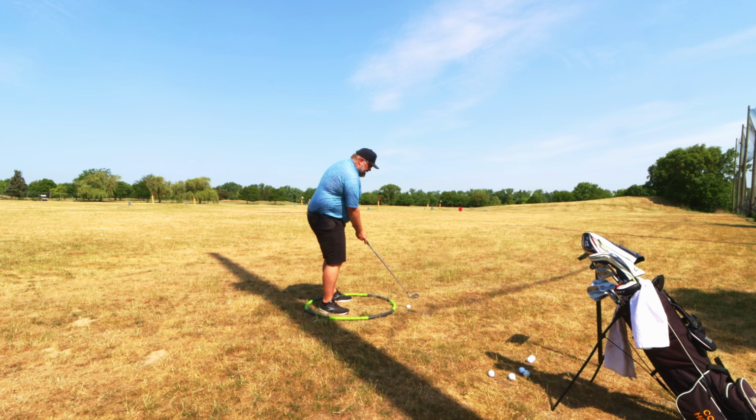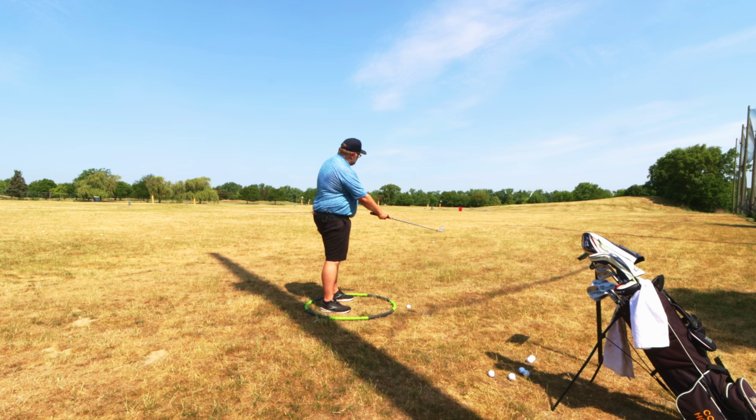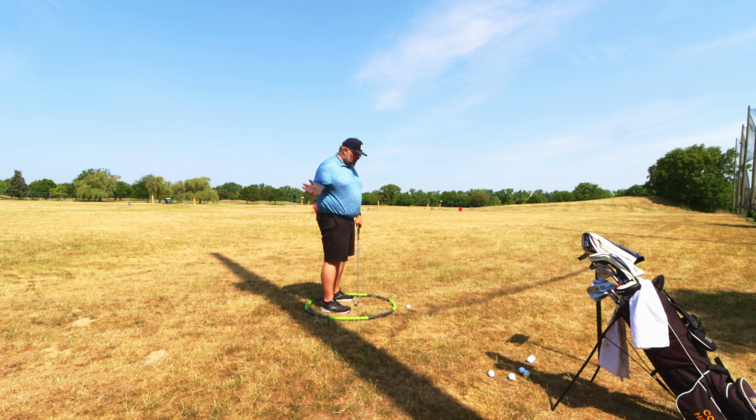If I move the ball back in my stance, the point when I'm catching the ball on the circle is this part of the circle that is moving outward, okay? So as long as the face is relatively square, that means we're going to have a path that's more in to out. If the face is relatively square or closed to that path, you are going to see more of a draw shot. So it's easier to hit a draw when the ball is back.